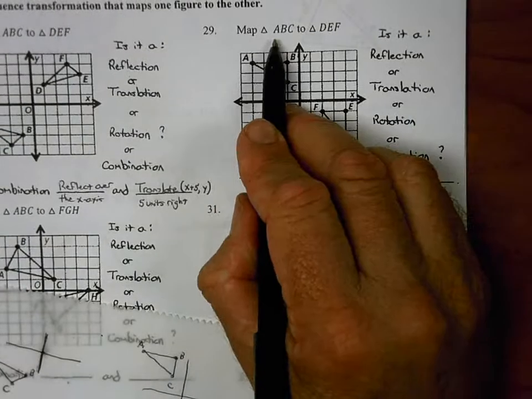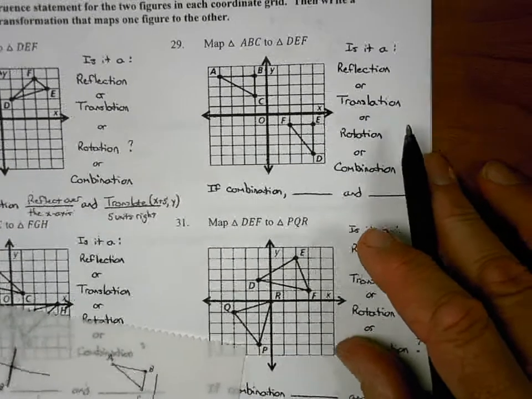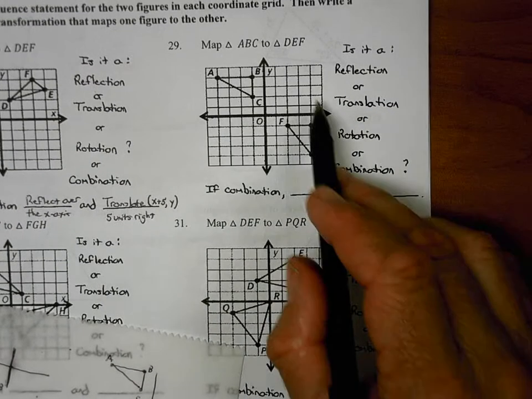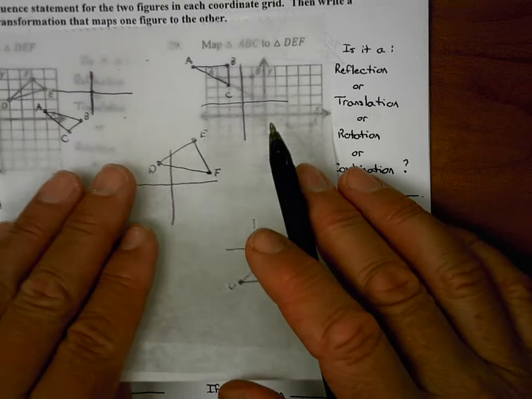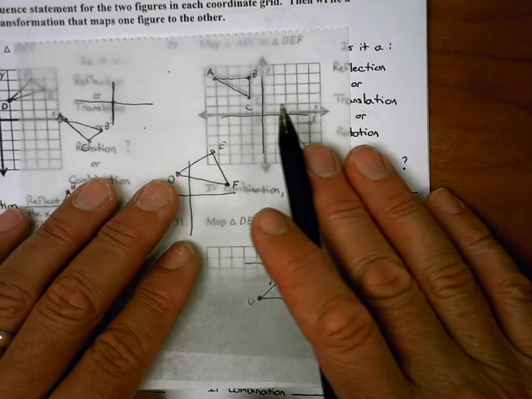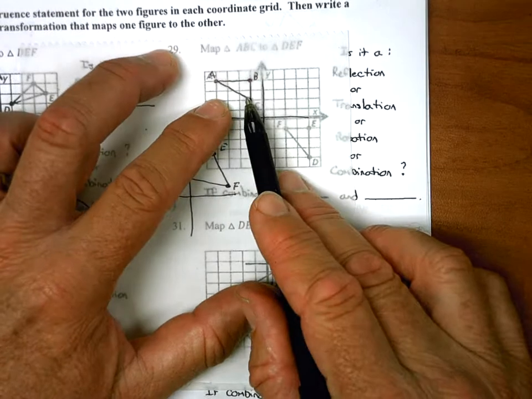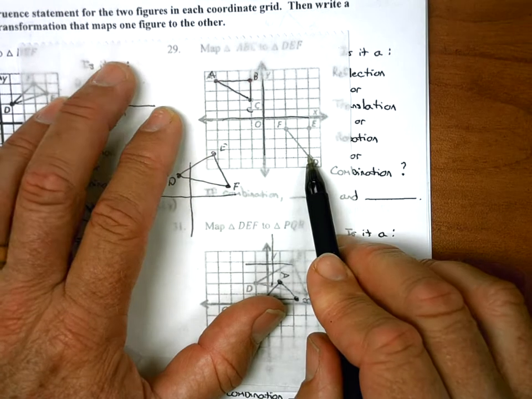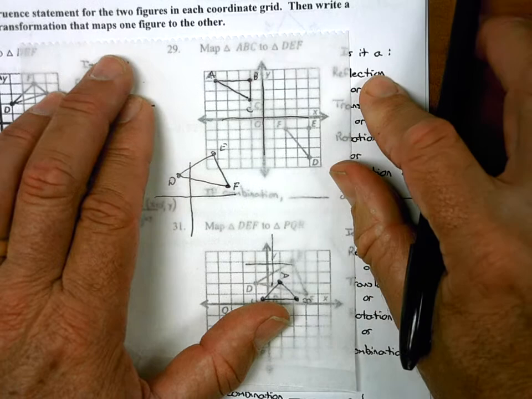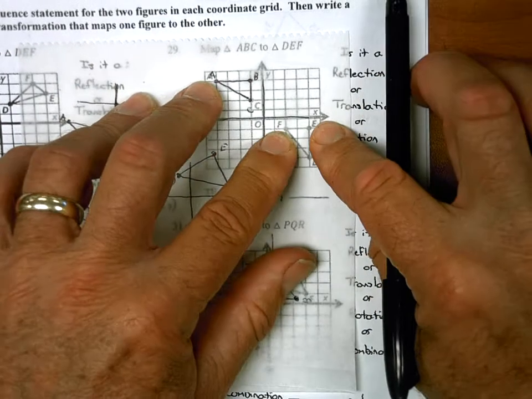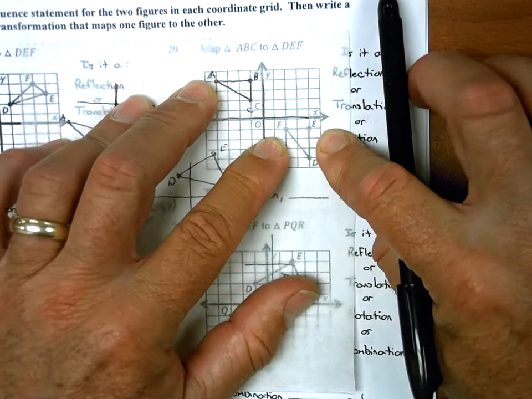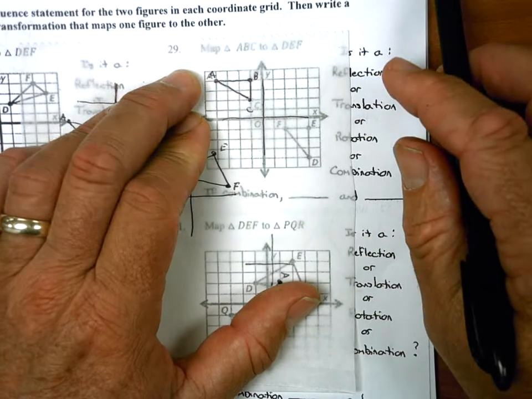Number 29, we're going to map triangle ABC to triangle DEF. So here's ABC up here. You can see that I've already traced it, and there is my triangle there. And I want to move it so that it maps right on top of triangle DEF. And you can barely see DEF down there, right there. Now, you still can't see it too well.